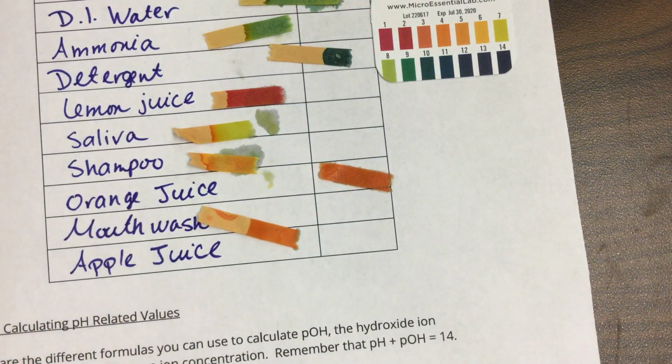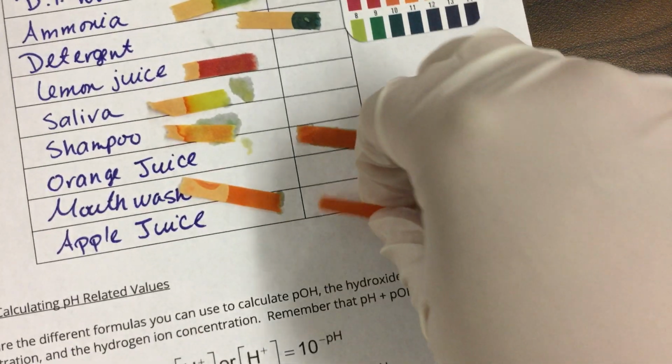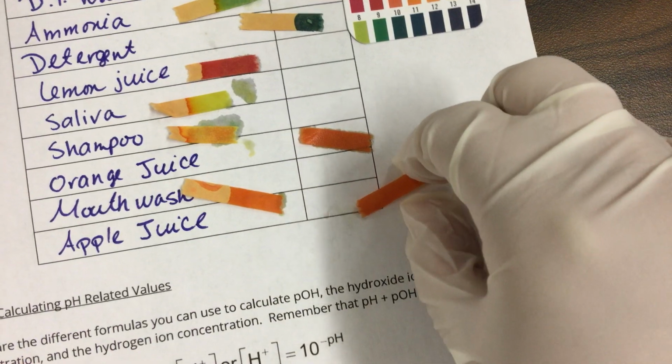And then the last one is apple juice. The mouthwash smells extra minty. And apple juice, I can drop that off.